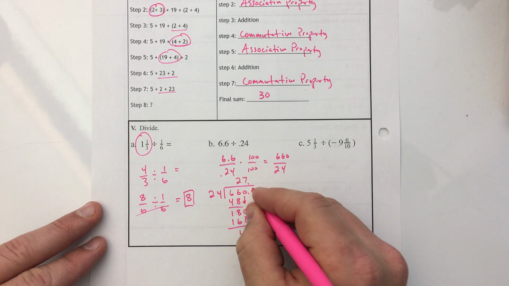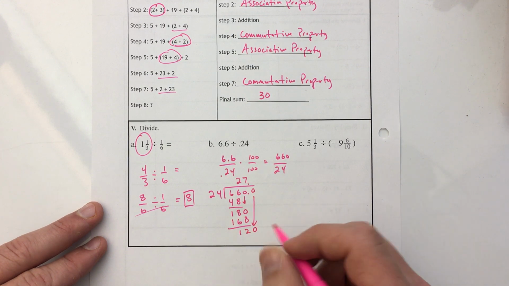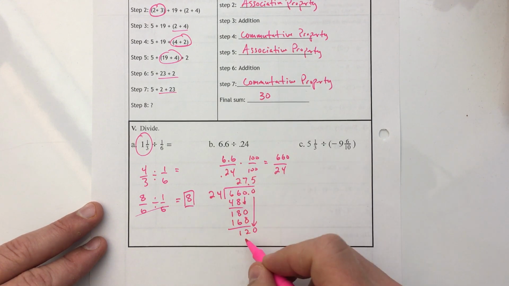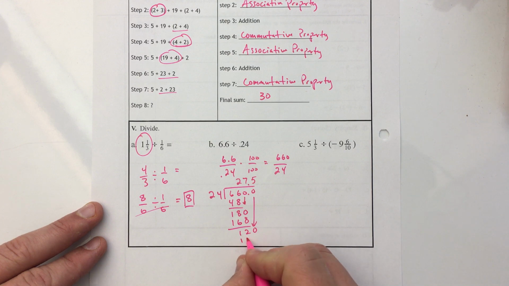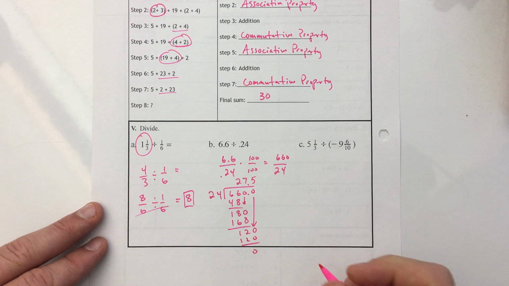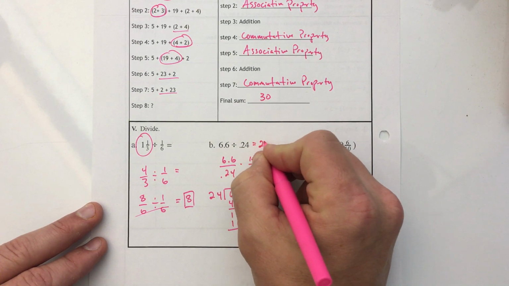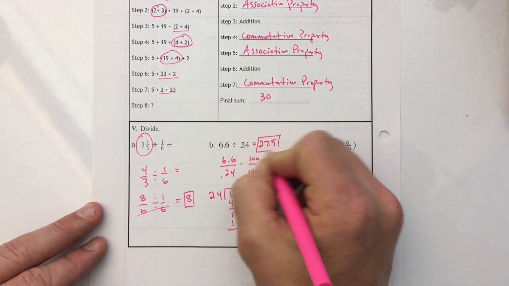Remainder is 12. Bringing this 0 down because we're not done. And now 24 goes in 125 times. 5 times 24 is 120. My remainder is 0, so my decimal terminates. 27.5.